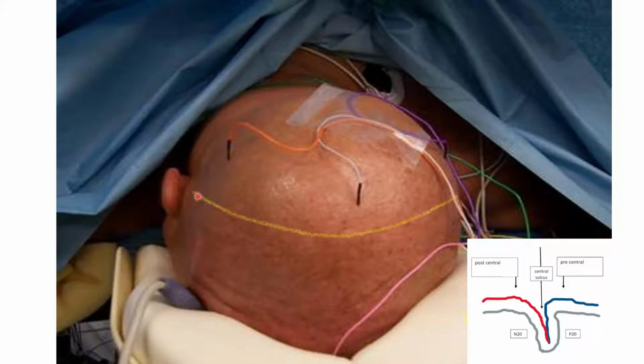This is going to simulate the central sulcus, and we know the central sulcus divides the motor and the sensory areas. If your electrodes are too far forward, you may have a bifurcated, or even if they're very far forward, an inverted response. Here's your central sulcus. Here's the precentral gyrus, or the frontal area, and here's the postcentral gyrus, or the parietal area.